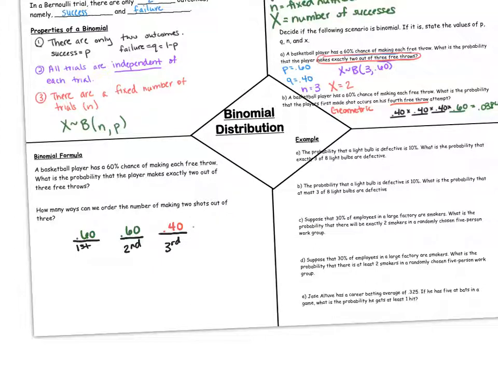So we calculate this: 0.6 squared, or 0.6 times 0.6, not 0.6 times 2, times 0.4. Because we can multiply them out, we get this value right here: 0.144.